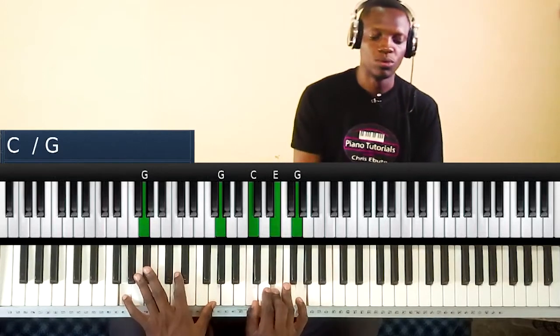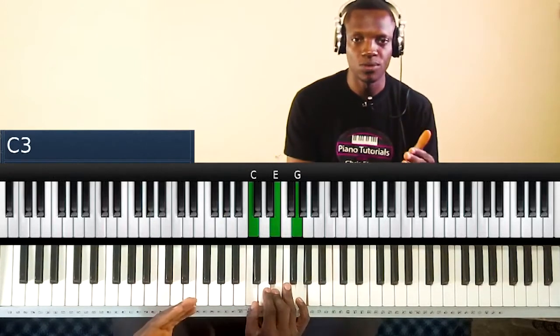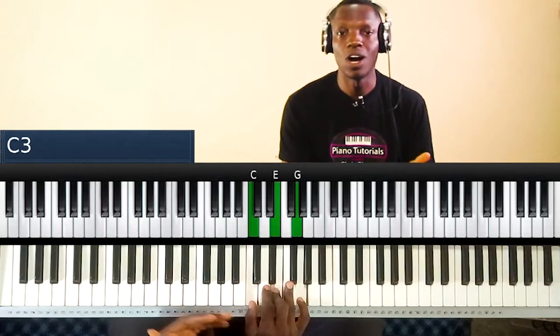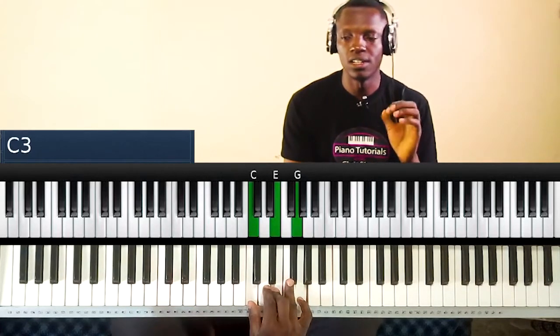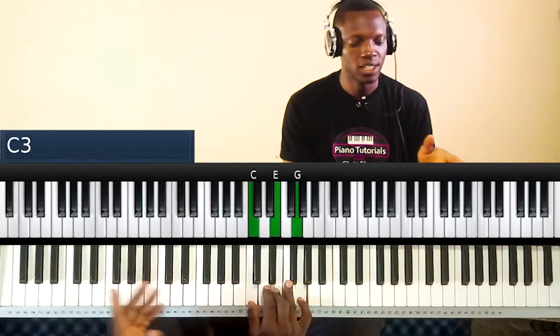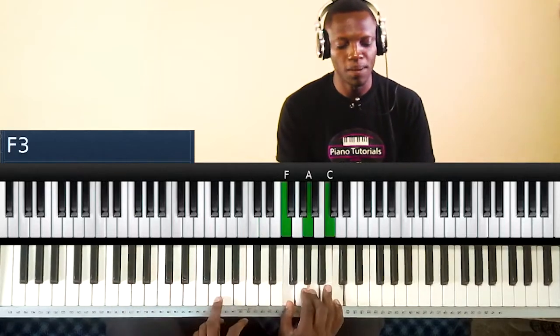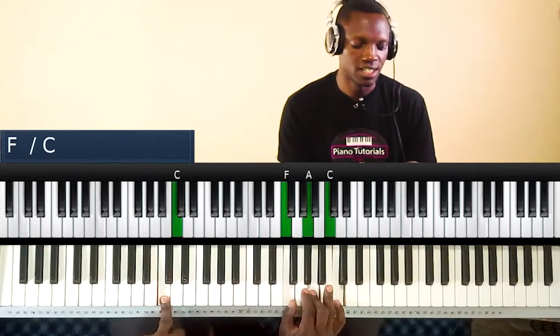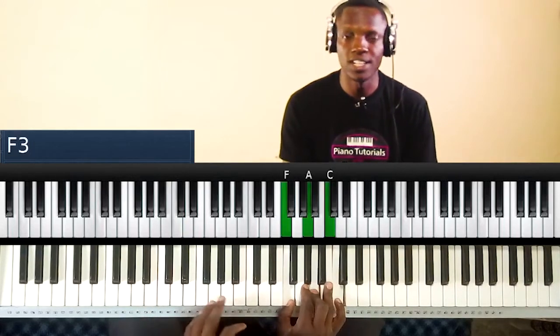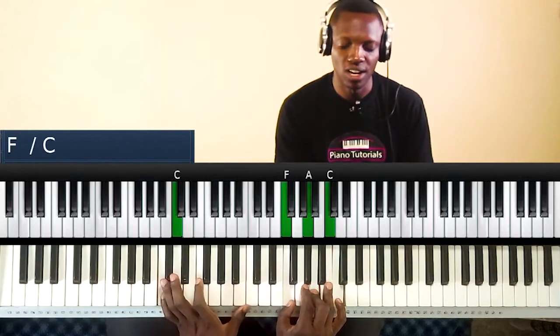So take note. When you see slash chord, the first letter there is your chord with the right hand, and then the letter after the slash is what you play with the left hand. So any key, you can play the same thing. See, this is F slash C, meaning that you should play F with the right hand and C with the left hand.